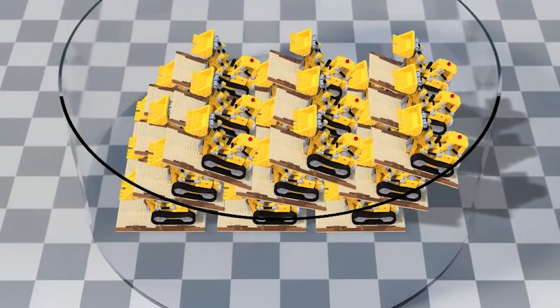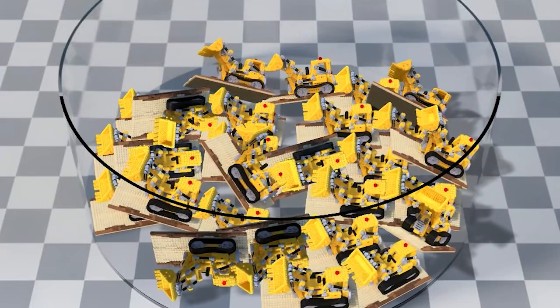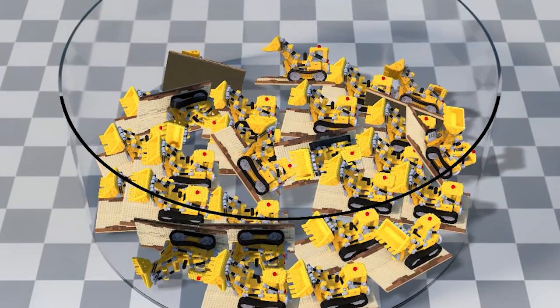A collection of rigid Lego bulldozer bodies fall into a round glass box. They cast shadows on the ground and eventually stack and scatter throughout the box.